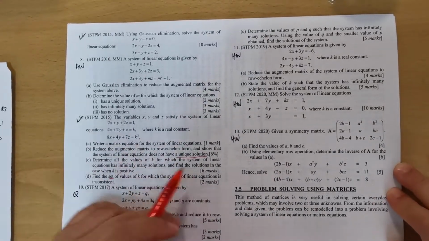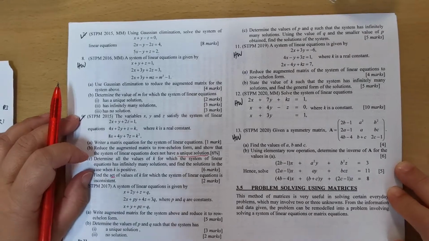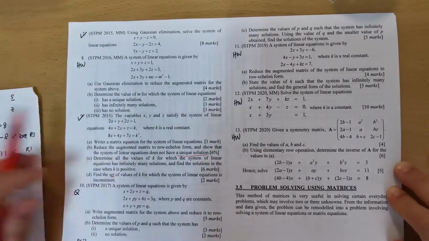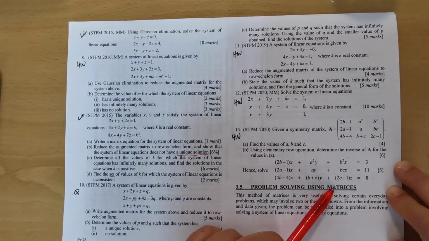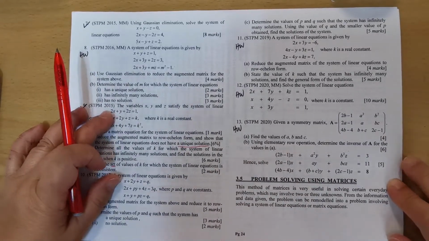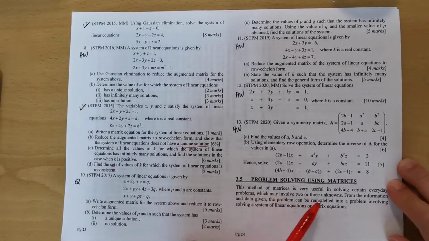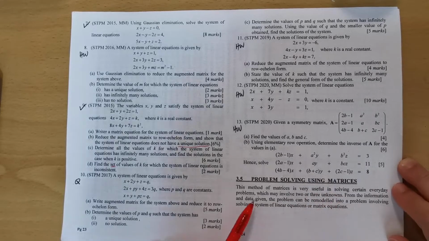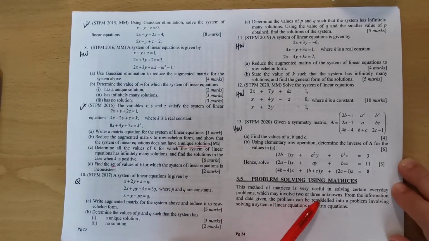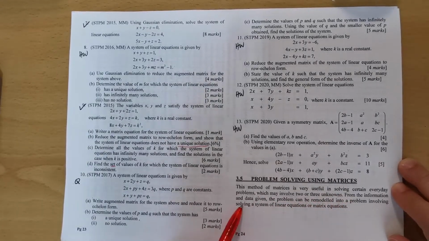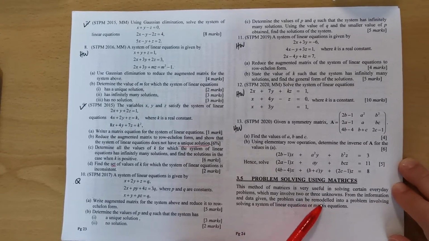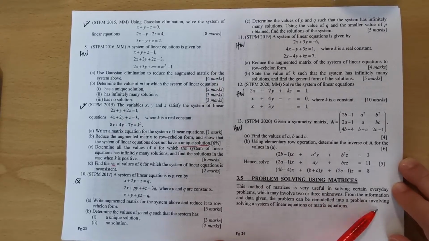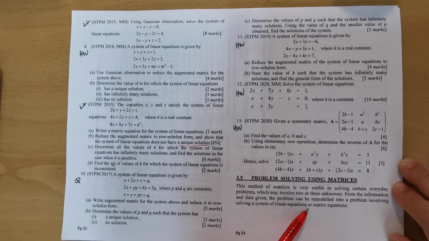Okay, so now we are going to the last final part for chapter 3. Problem solving using matrices. This method of matrices is very useful in solving certain everyday problems, which may involve 2 or 3 unknowns. From the information and data given, the problem can be remodeled into a problem involving solving a system of linear equations or using matrix equations.